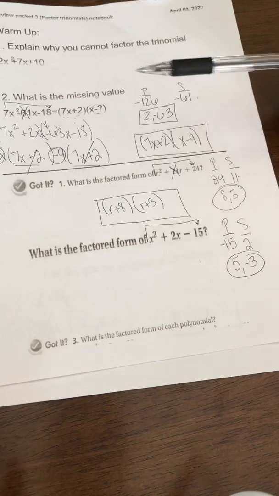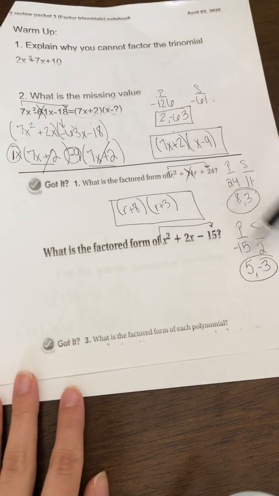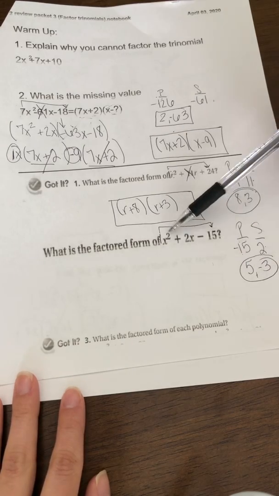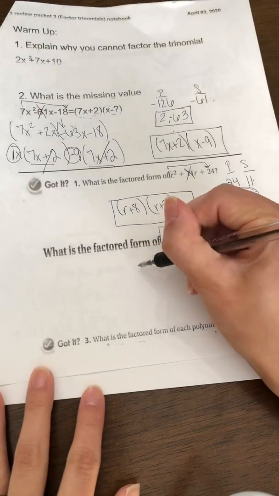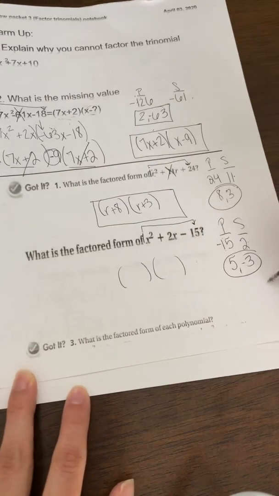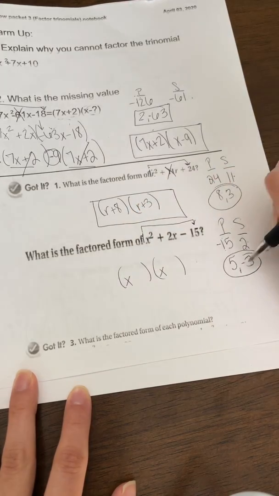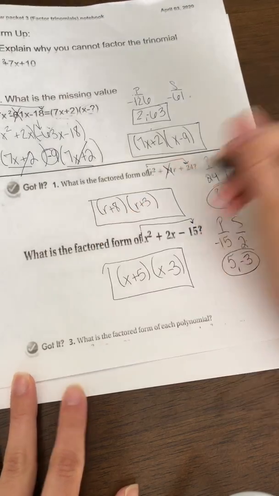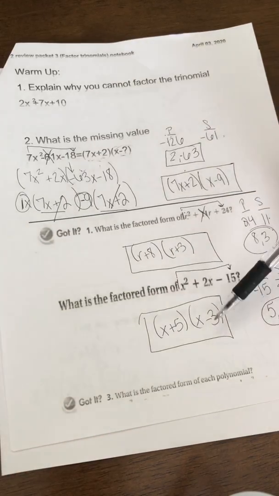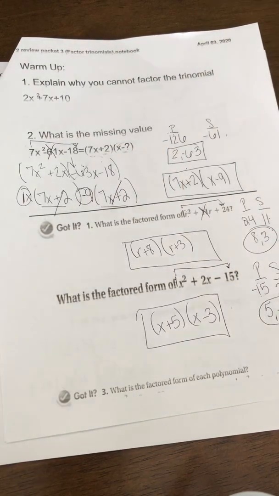Again, what you would do a couple days ago was you would take these two numbers and replace the middle number. However, because the first number is a positive 1, I can go ahead and do the shortcut. And the shortcut means I just drop this pair into my answers. So I'm going to use x's this time. It's going to be x plus 5 and then x minus 3. And there's your answers. But again, I just want to emphasize that this only works when the first number is 1. If it's not 1, like up here with 7, you have to go through this process. There's no way around it.